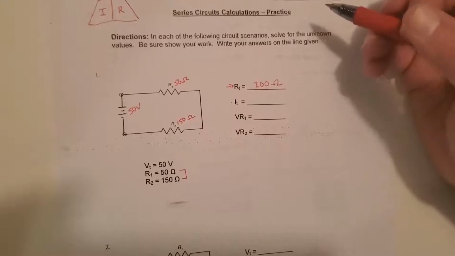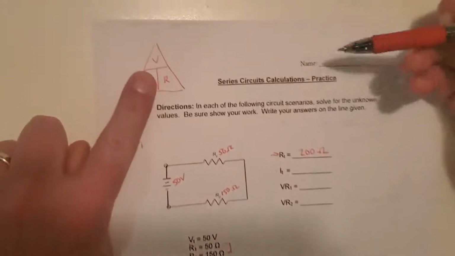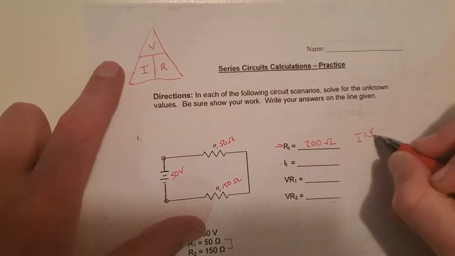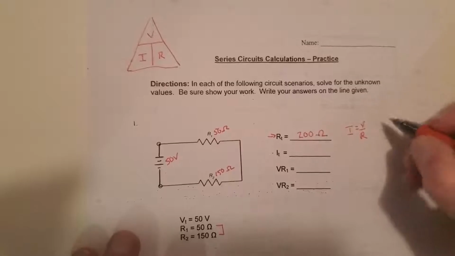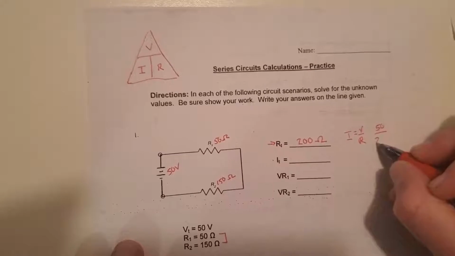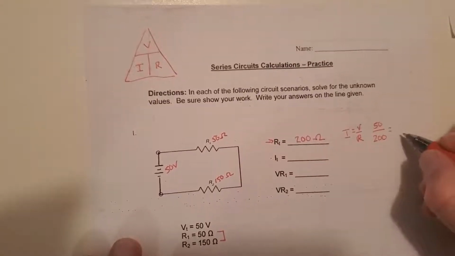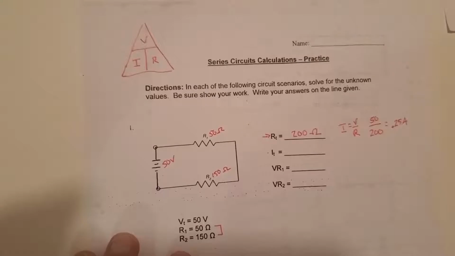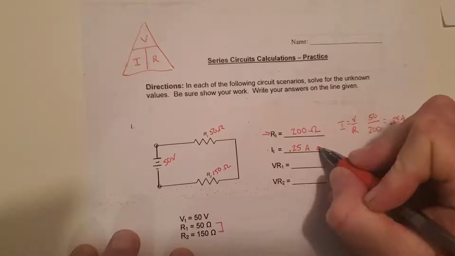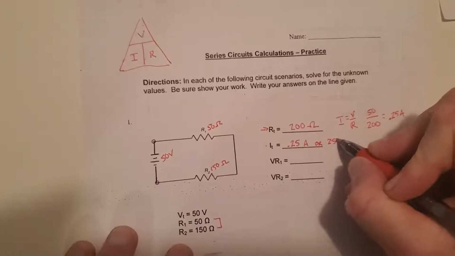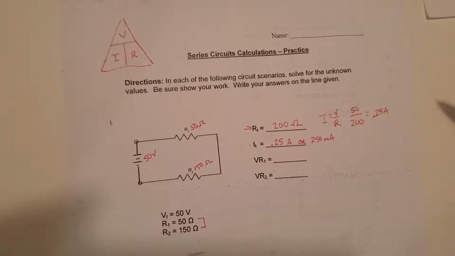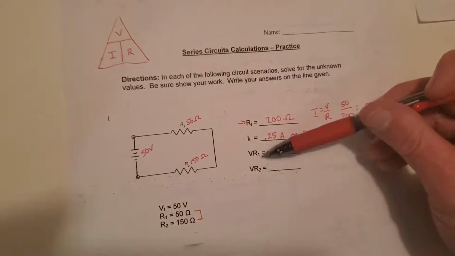Now they want I. Well, if we come up here and put our finger over I, we know that it's V divided by R. So I equals V divided by R. V is going to be 50 volts divided by 200 ohms. And if we do that math, that's 0.25 amps. So that's our answer for I. 0.25 amps, or if you want to be an overachiever, it's 250 milliamps. Either answer is acceptable.